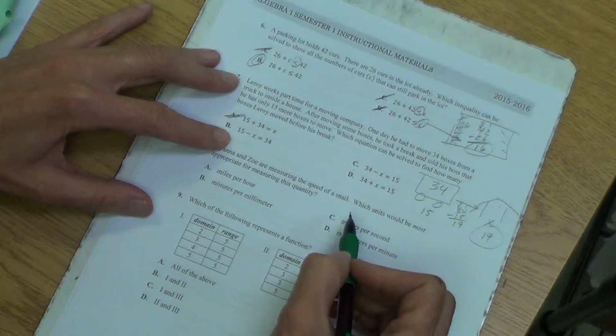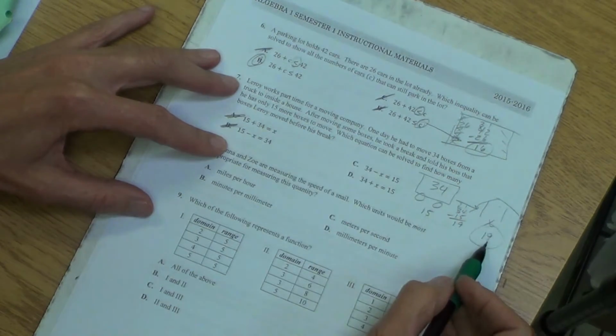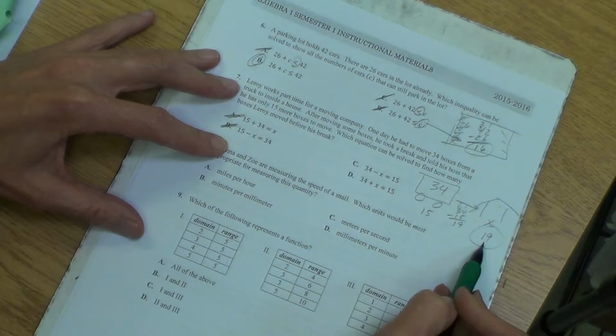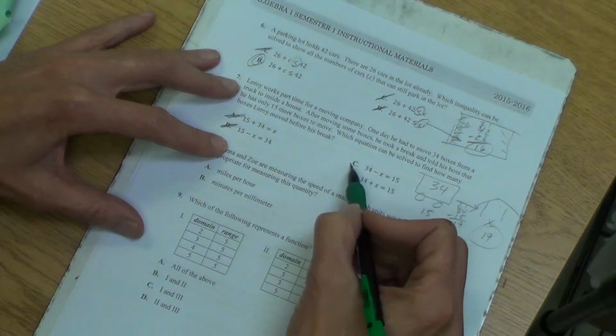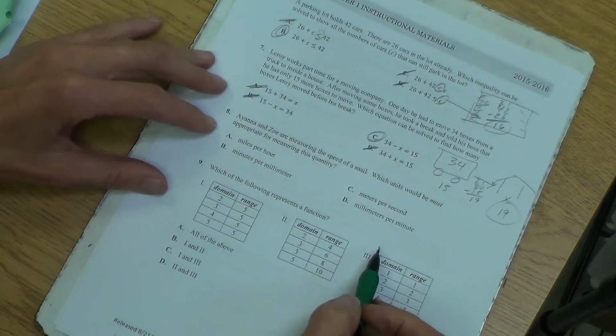Is 15 plus 34 going to be 19? No. Is 15 minus 19 going to be 34? No. Is 34 minus 19 equal to 15? Yes. Is 34 plus 19 equal to 15? No. Okay.